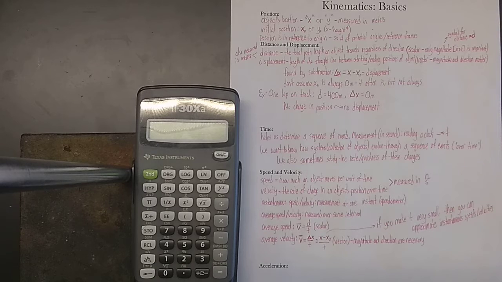We talked about what time is, just kind of helps us order a sequence of events. We measured it in seconds. And then we talked about speed and velocity and how they are also different. Speed is how much an object moves per unit of time. It's distance over time. Whereas velocity is how much an object's position changes over a period of time, and that is displacement divided by time.